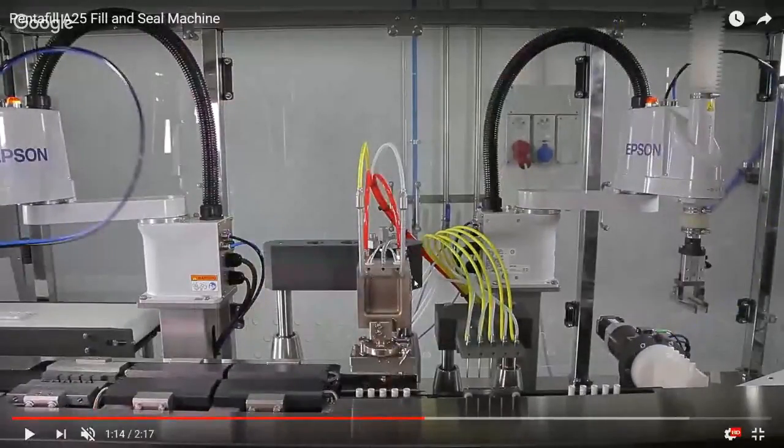The station that you see here with the yellow tubing is the filling station. So we have 5 nozzles in this case, and we dispense the product at the same time in the five vials. The advantage in this case of having 5 nozzles is also that you can fill up to 5 different products in the same strip of 5 vials. Products can be of different viscosities, can be even different filling levels.